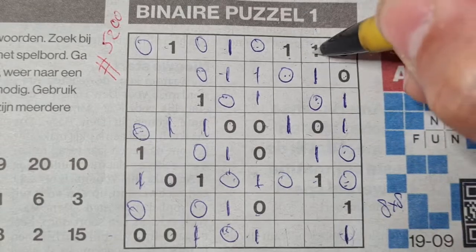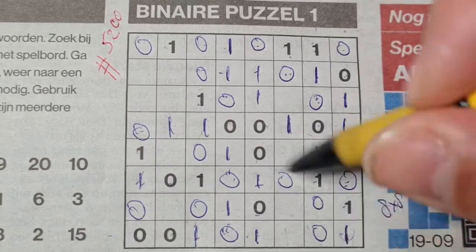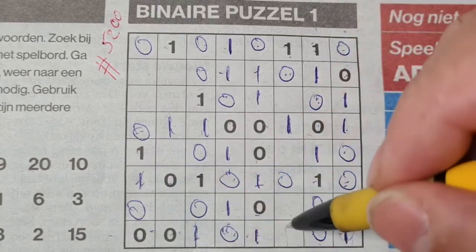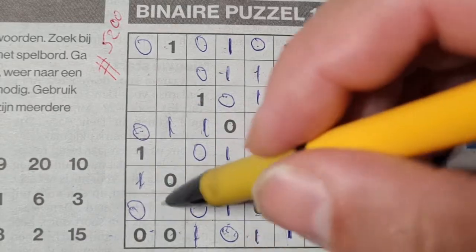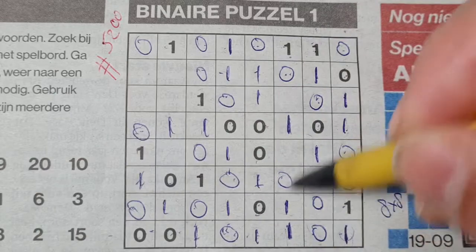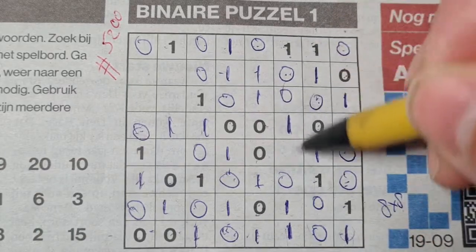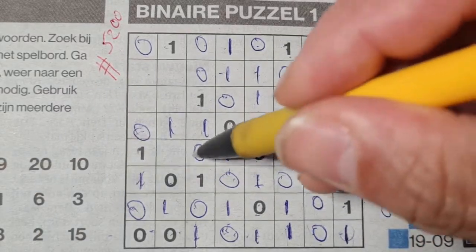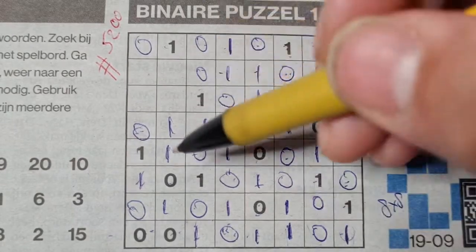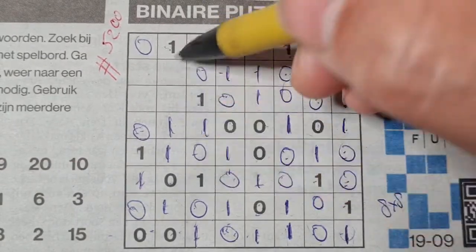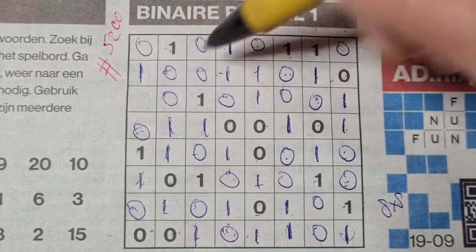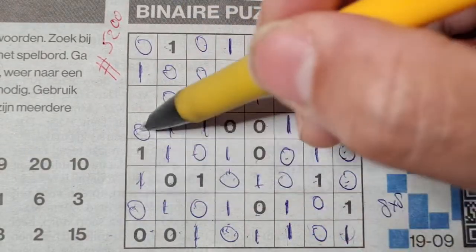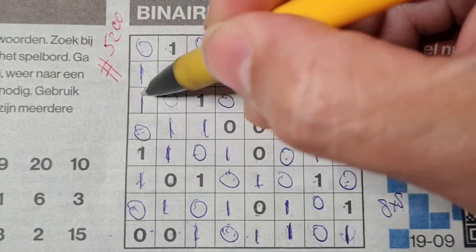4 ones we have here, so the rest are O's. 4 O's we have here, so the rest are ones. 4 O's we have here, so the rest are ones. 4 ones we have here, so the rest are O's. 4 O's we have here, so the rest are ones. 4 ones we have here, so the rest are O's. 4 O's we have here, so the rest are ones. And 4 O's we have here, so the rest are ones.